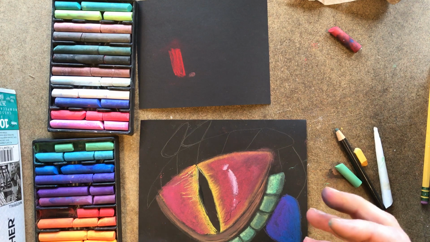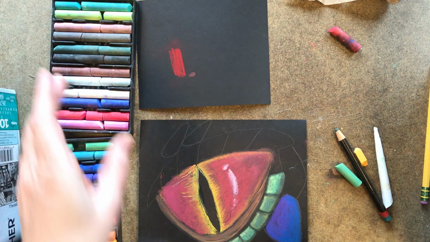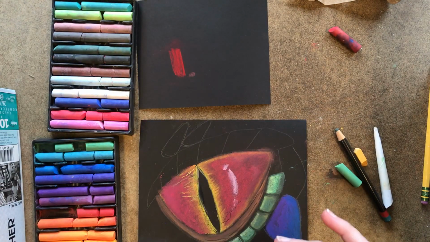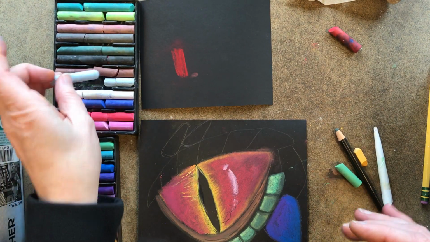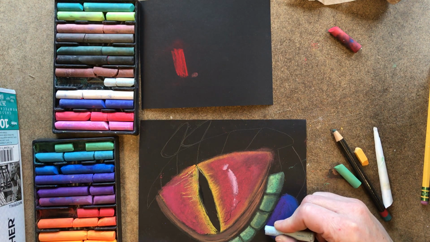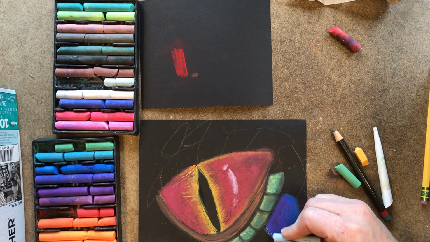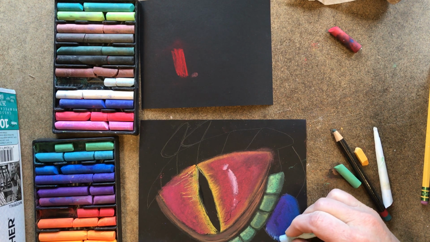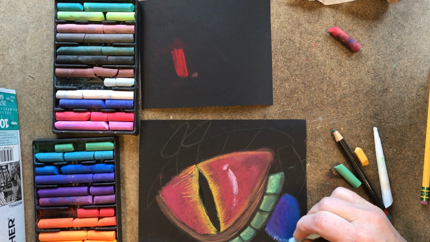You may want to do some highlights too, let's see if I can find a light purple or maybe a light blue. Maybe you want a highlight on the edge, so it kind of looks like it's standing up or something.